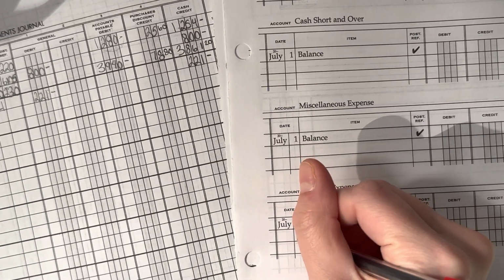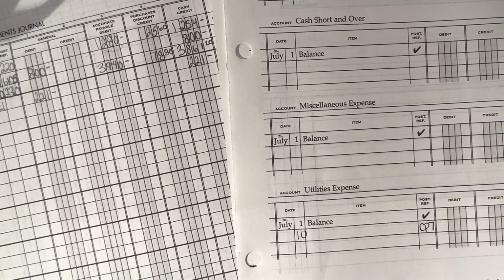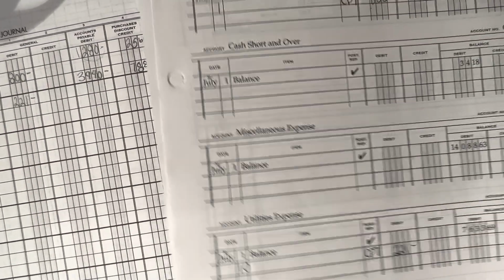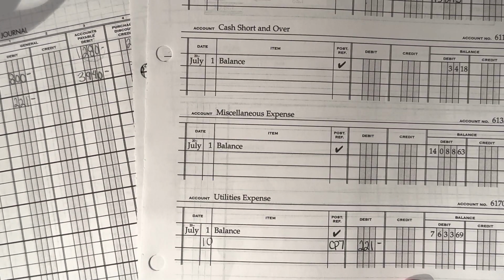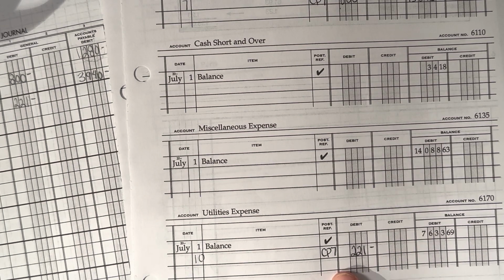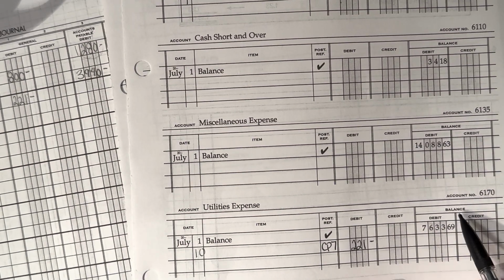We put the date. Cash payment, 7. It's a debit of 221. We do that math. You take the 763 minus the 221, and you should get, nope, not minus, plus. Probably caught my mistake there.